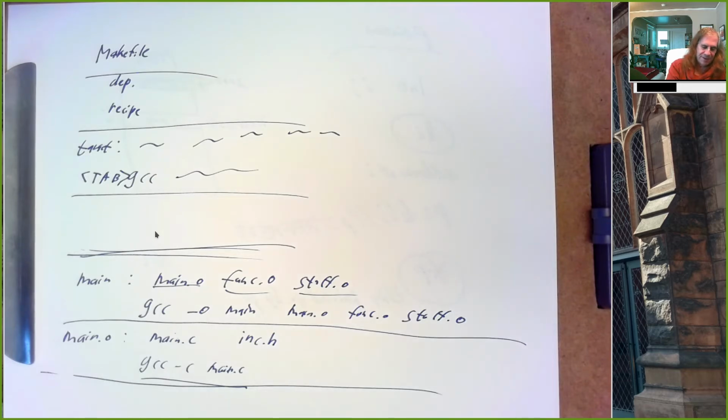And with include files, right, those are dependencies because if main.c includes this file and this file changes, we need to recompile main.c because the source code is effectively different. It includes this file that's been modified. But we never put an include.h down here on the GCC line, right? We don't ask the compiler to compile include.h, but it will get compiled because it gets included inside main.c.